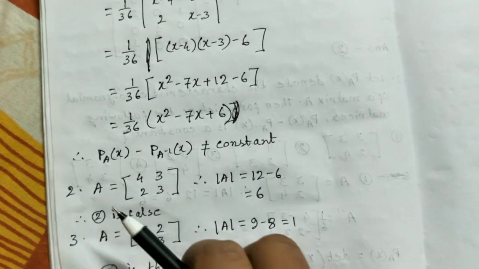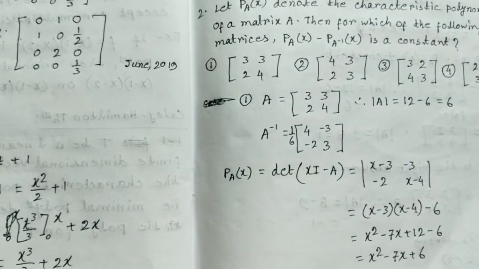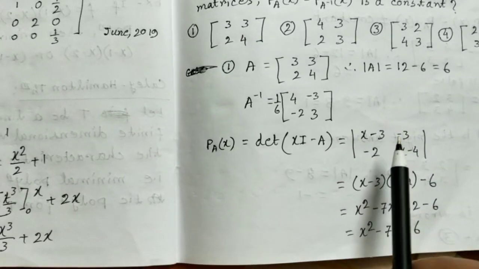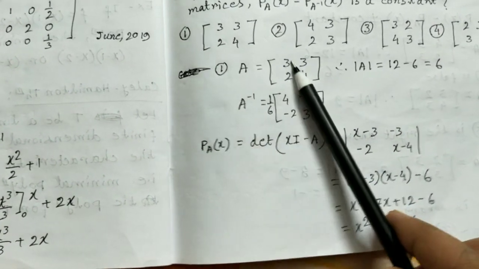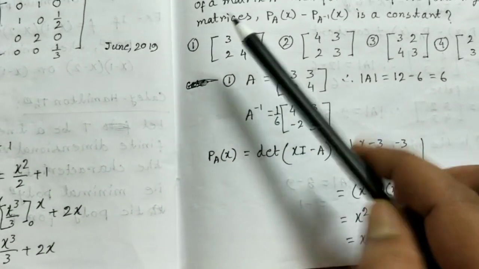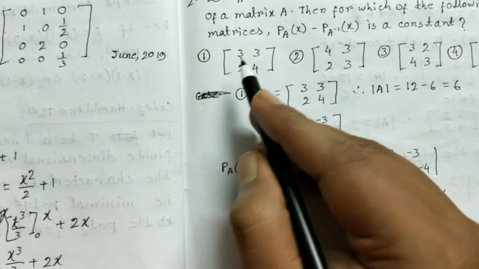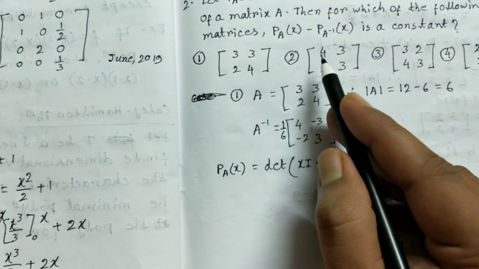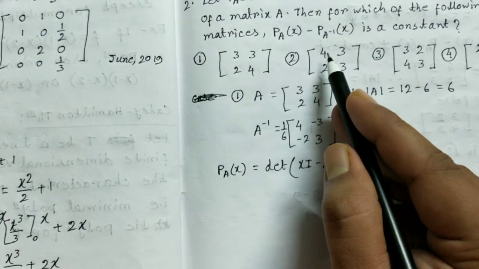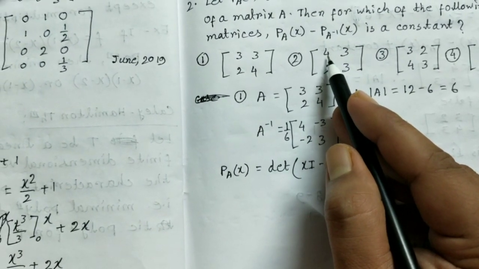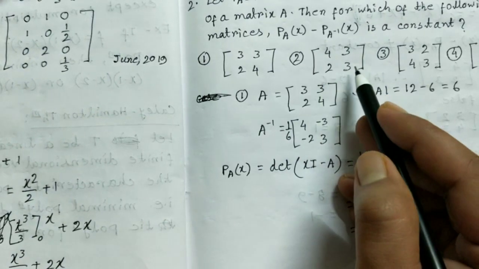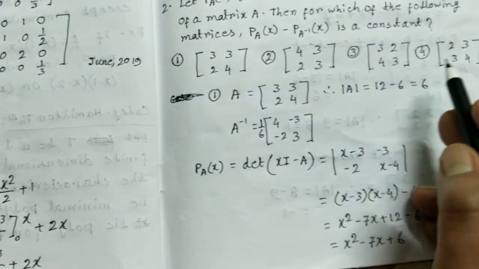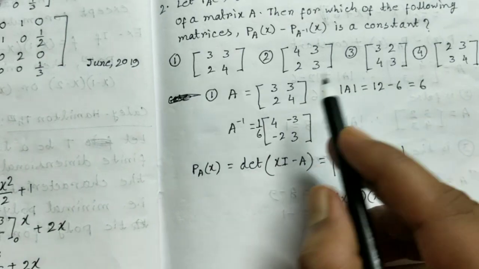Now let's check that the variable x will depend on these two elements, that is 3 and 4, the diagonal elements.